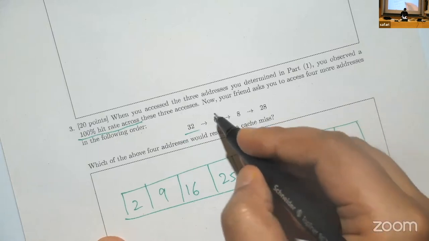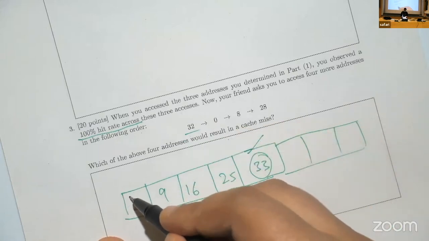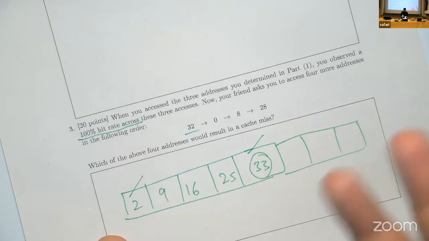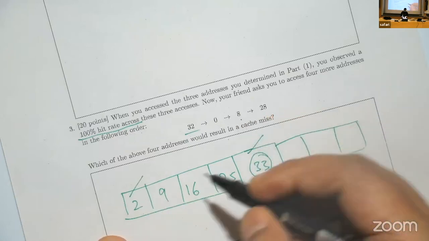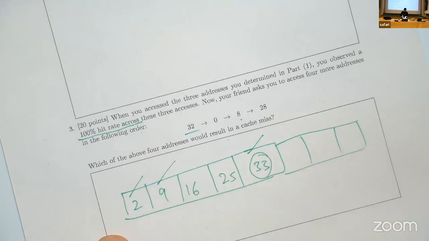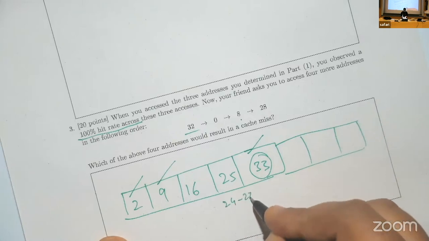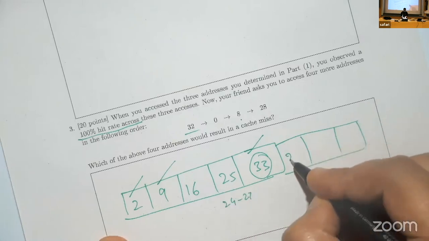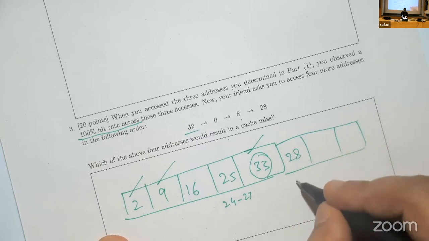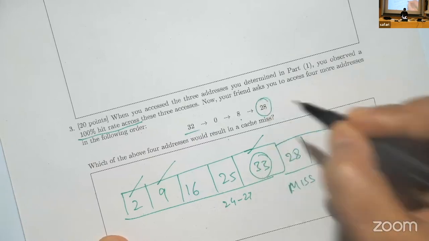And then you have 0, and because there is a block which has 2, you get a hit. 8 is already there because of 9, and you get a hit. 28 is not there because this block stores 24 to 27. So this one will be stored in 28, and this is a cache miss. So the answer is 28.